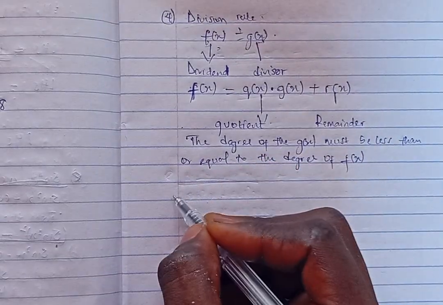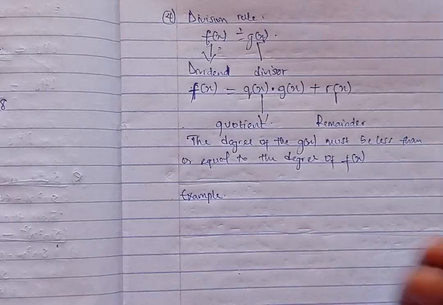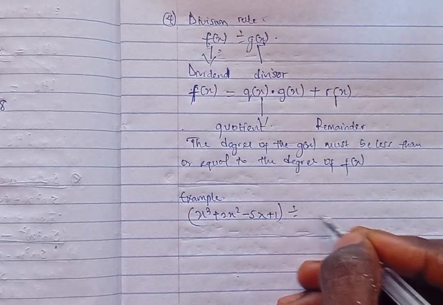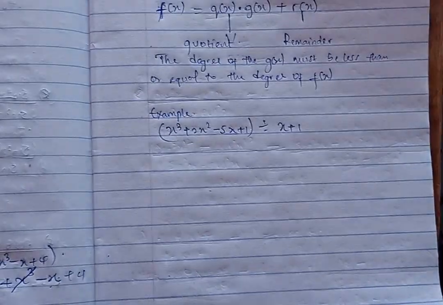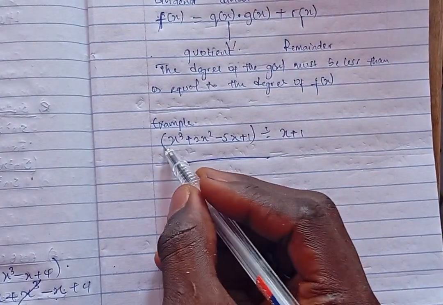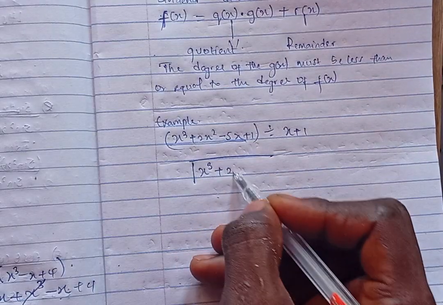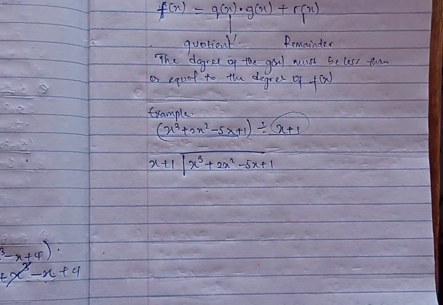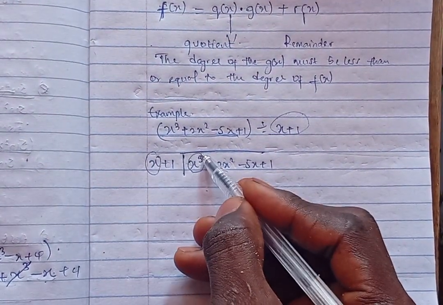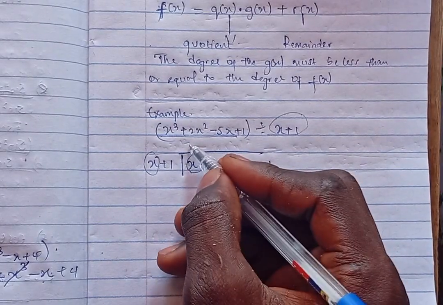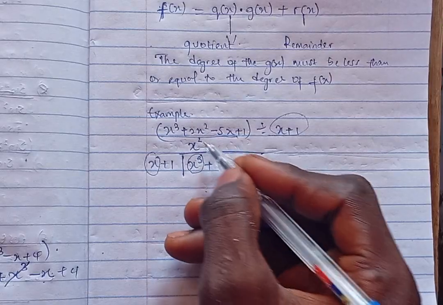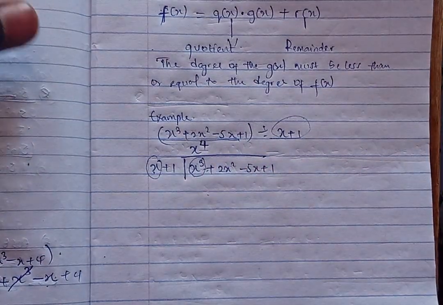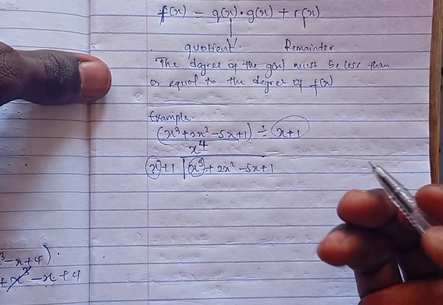Okay, let's now check on one example. Let me say x raised to power 3 plus 2x squared minus 5x plus 1 divided by x plus 1. You are going to apply the division rule. So your dividend will be x raised to power 3 plus 2x squared minus 5x plus 1, and your divisor will be x plus 1. How are you going to do it? Take this first one, multiply by this. It will give you x raised to power 4. Do you understand? Oh, sorry, there is a mistake.